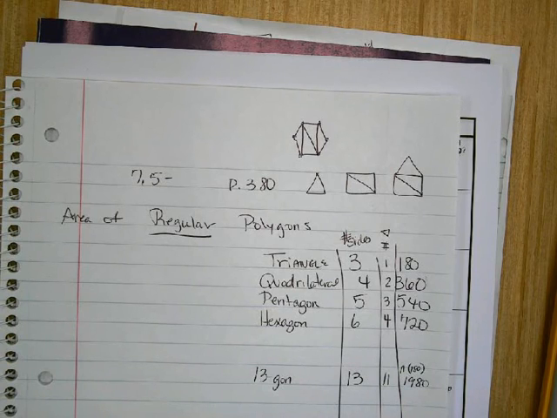I just want a regular pepperoni pizza. I don't want anything extra. I don't want anything specialized. But in geometry, when we use the word regular, it doesn't mean it's just any old kind, just ordinary or most common. It has a very, very specific meaning. What it means is every side is the same and every angle is the same.